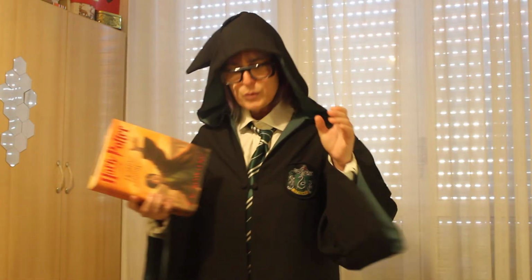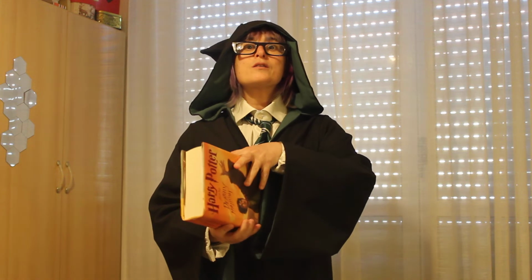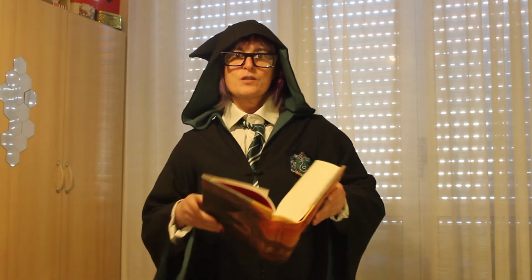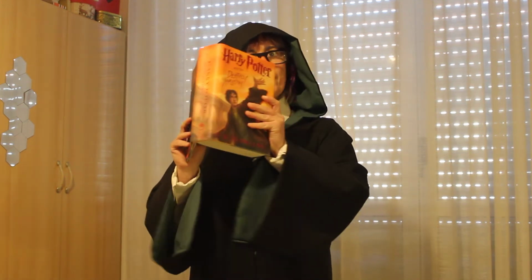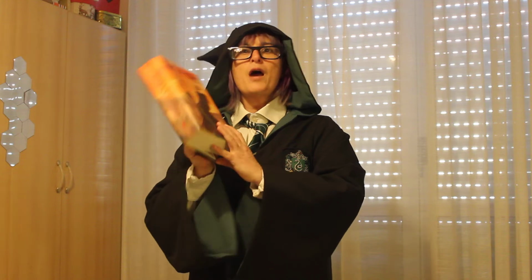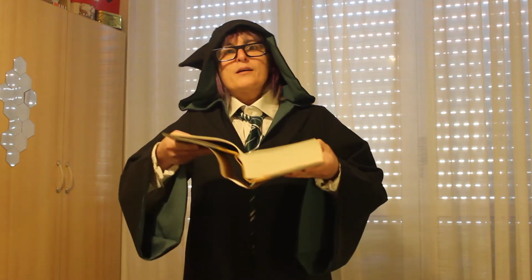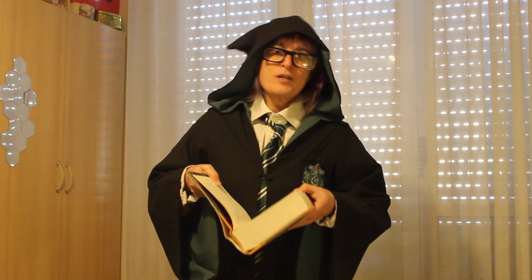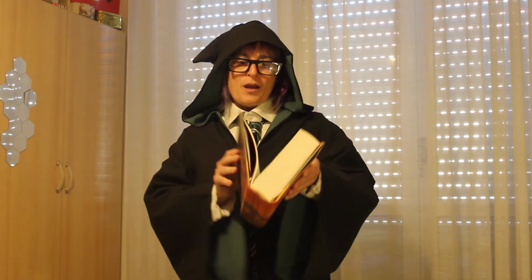I would like to read to you some excerpts from the 7th book, Harry Potter and the Deathly Hallows. This is a bit of a spoiler alert, but I guess that everyone knows how the book ends, and I'm going to read some passages.